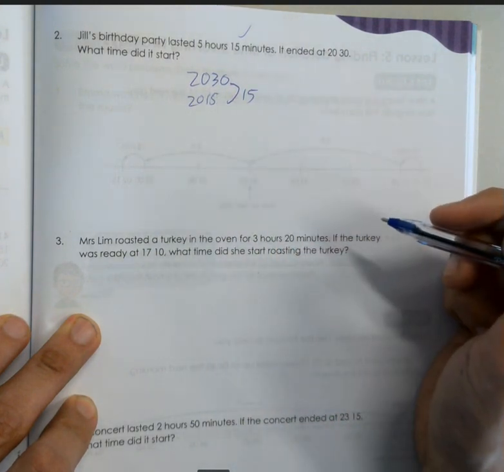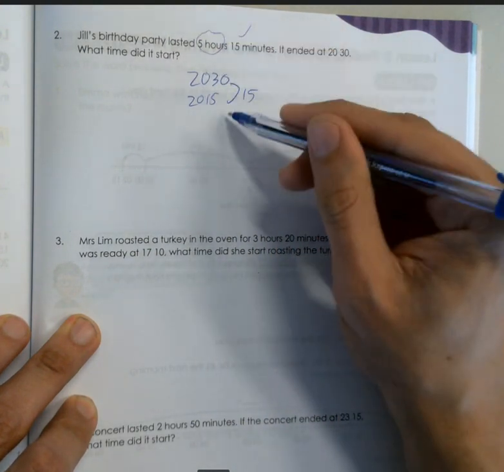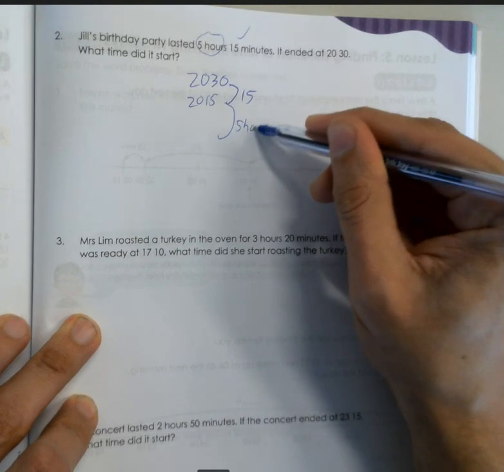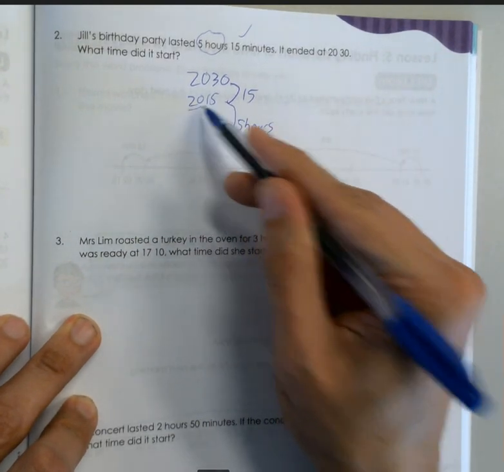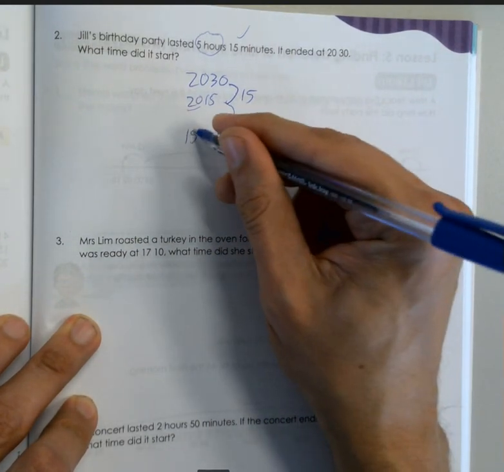Then I've got to get rid of my 5 hours. So get rid of 5 hours. So take 5 from that. So 15:15.